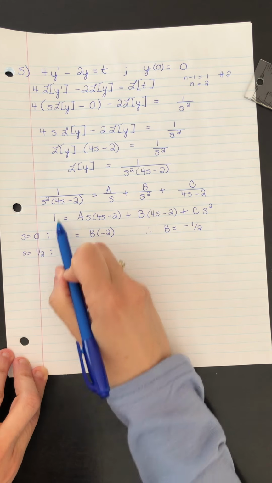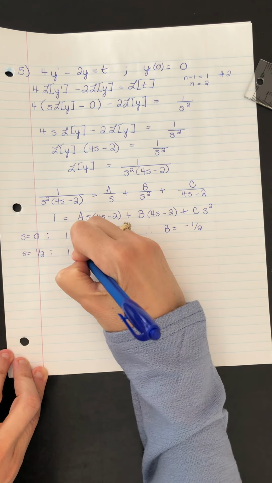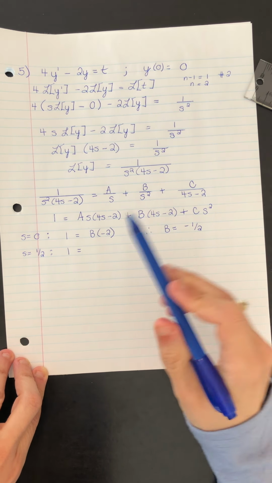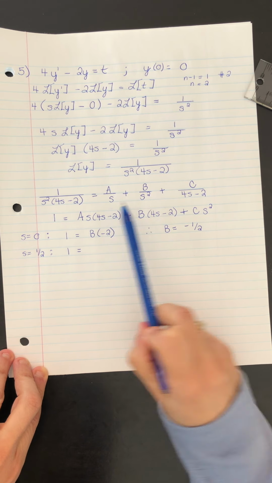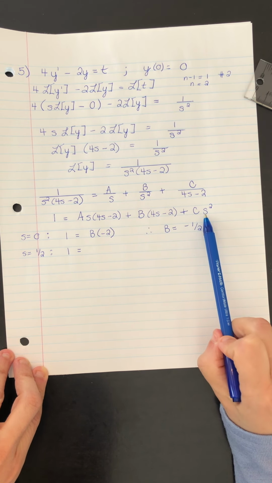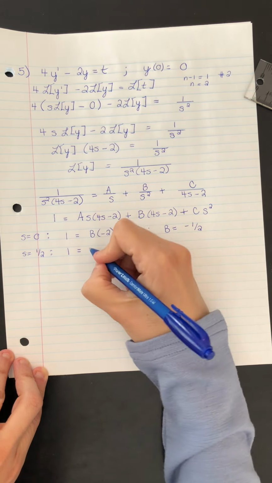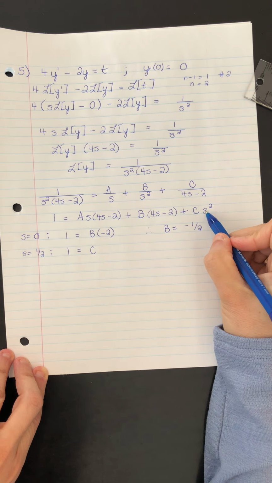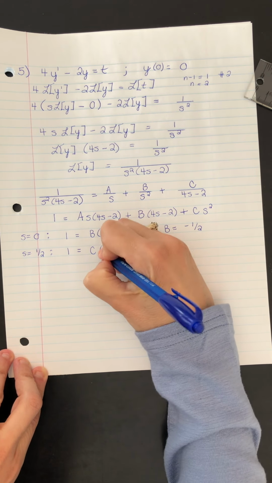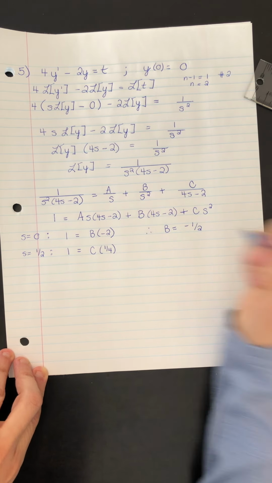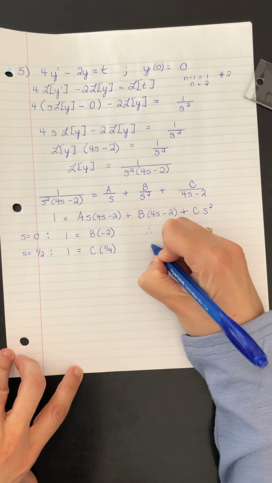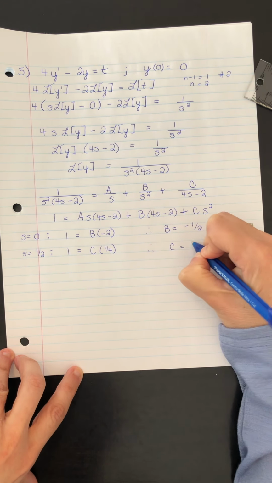Let's substitute 1/2. Left side stays 1. Substituting 1/2, this term will be 0, this term will be 0. The only non-zero term is here, and it's c times 1/2 squared, which is 1/4. So what is c then? It's 1 divided by 1/4, which means it's actually 4.